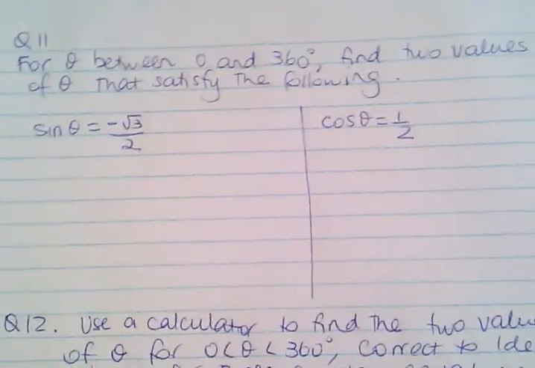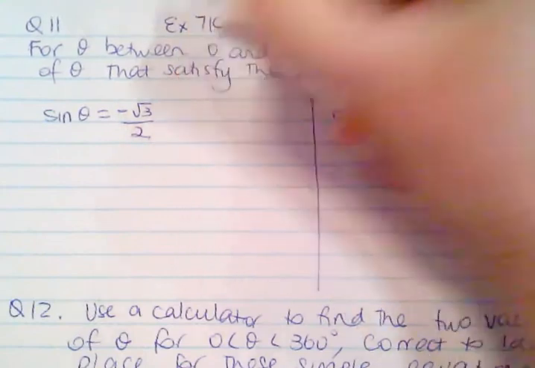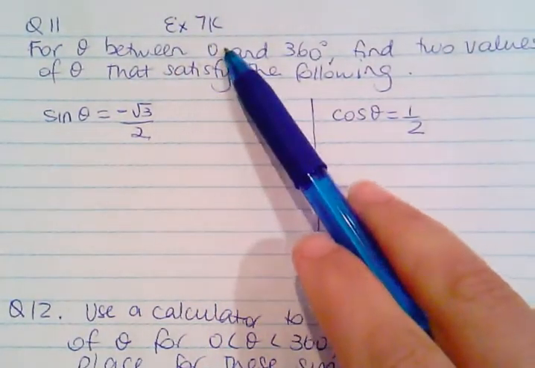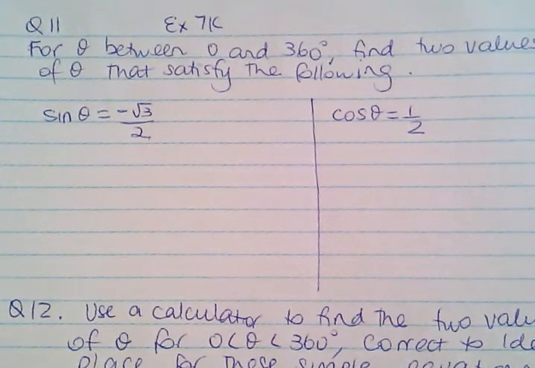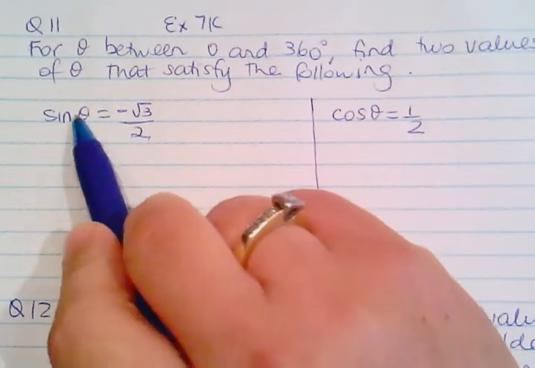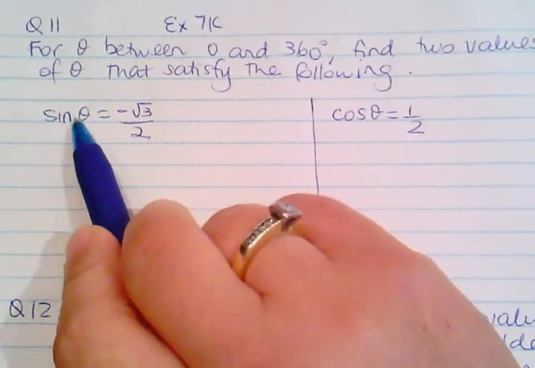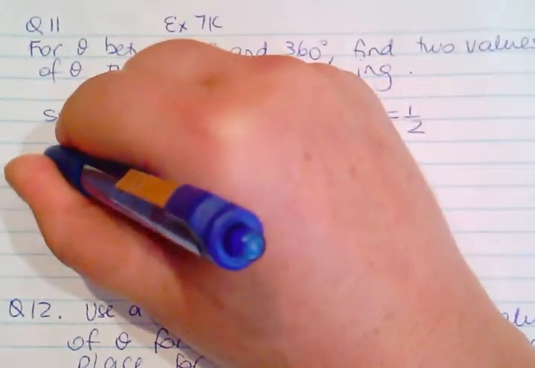Just some more examples from exercise 7K. For theta, if theta lies between 0 and 360 degrees, find two values of theta that satisfy the following. To do these questions, we look at this and say sine theta equals negative root 3 on 2. In other words, sine theta is negative.